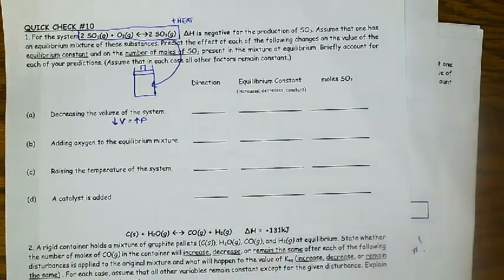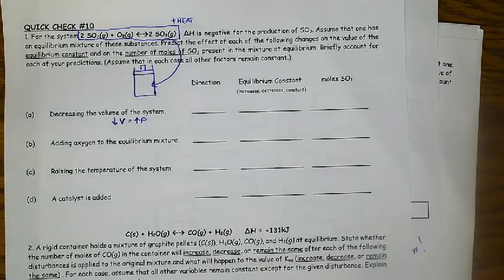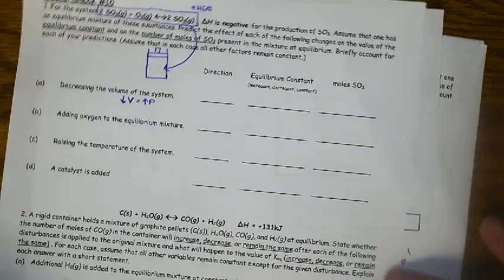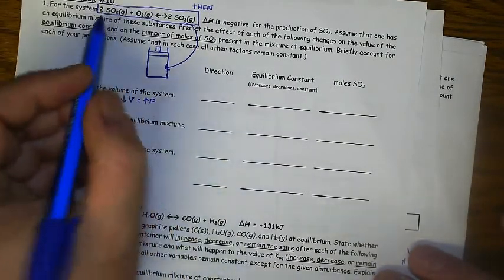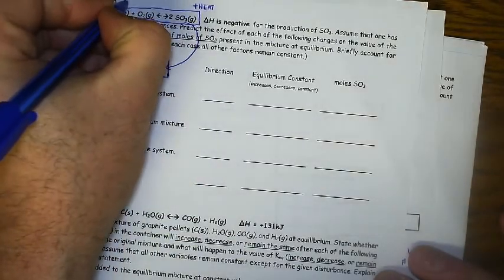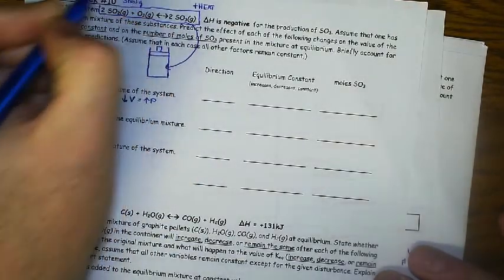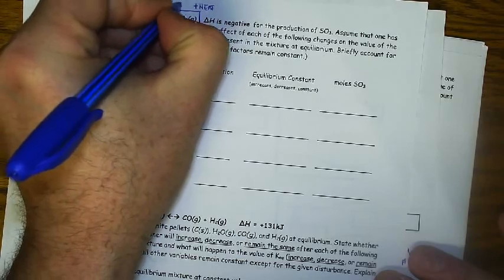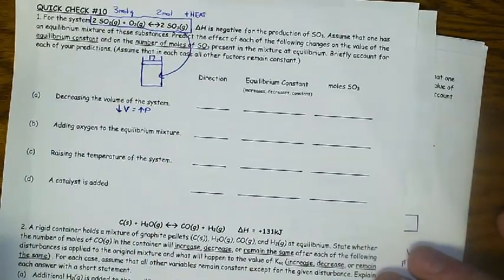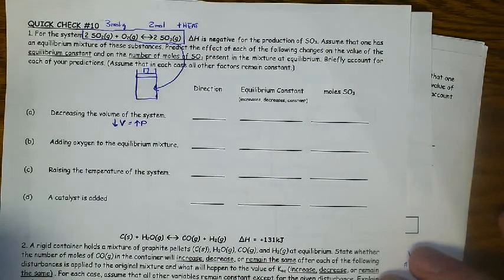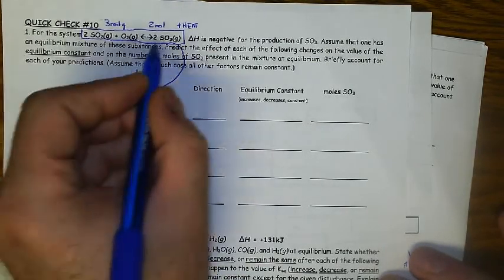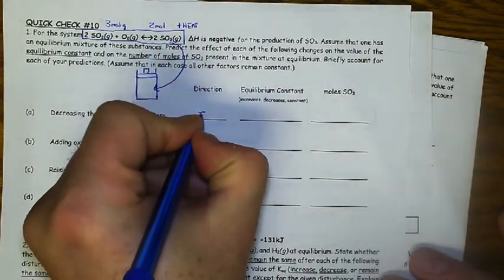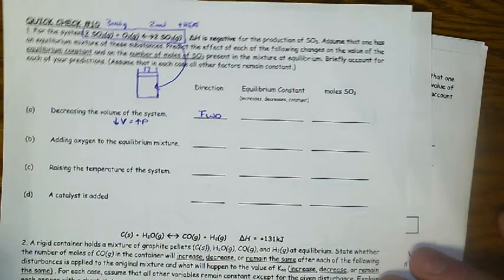If pressure goes up, Le Chatelier says the equilibrium response is to decrease pressure. So it will move in the direction where there's the least moles of gas. Notice in this reaction, 3 moles of gaseous reactants, 2 moles of gaseous products. So it will shift in the direction that minimizes pressure, which is the forward direction, where there's fewer moles of gas.